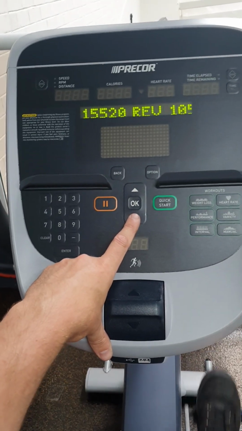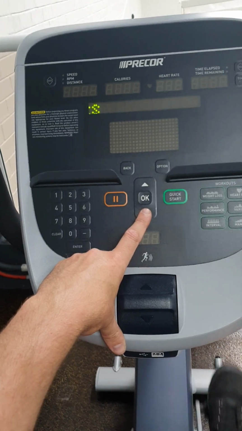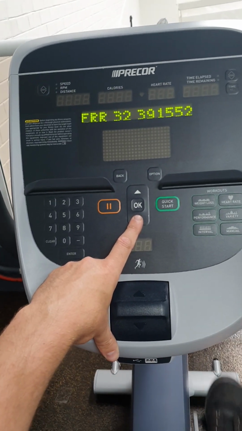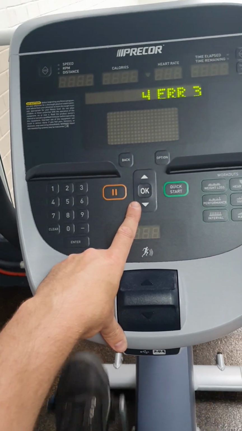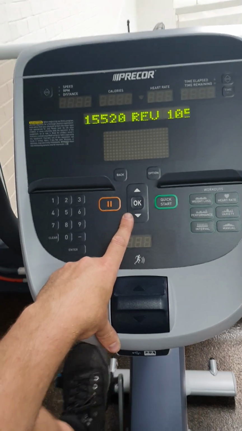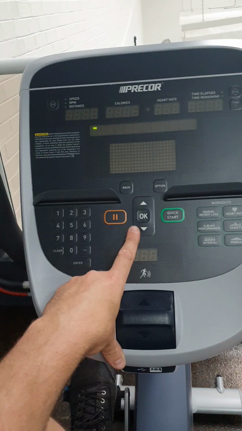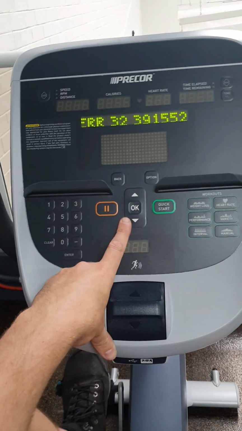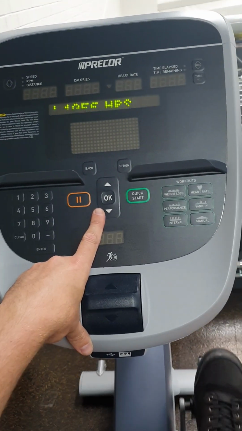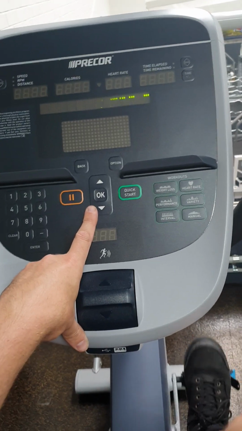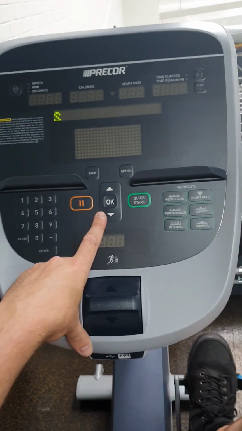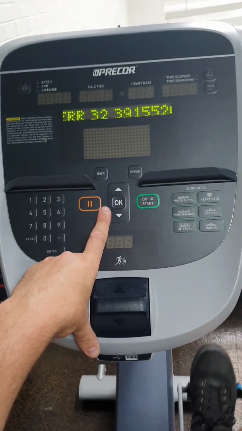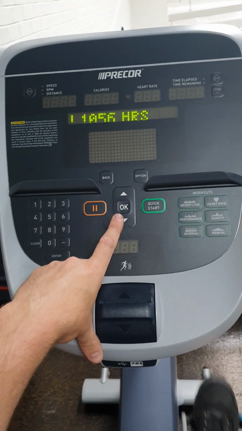Now, error 80 and error 82 are related to the revolutions of the brake motor or resistance motor. These being a manual or self-generating bike, sometimes the user will be sporadically pedaling where they'll stop and start, and that's the communication difference between the console and the lower board. So error 80 and 82, I don't worry too much about.